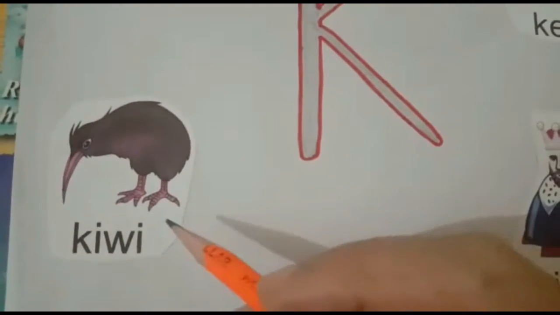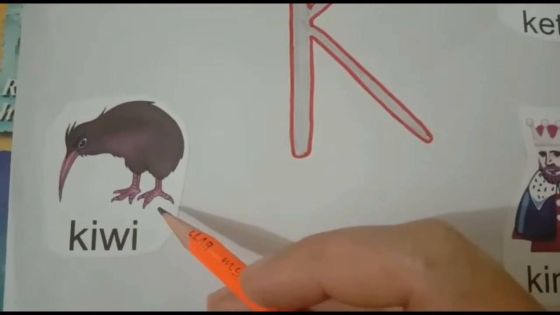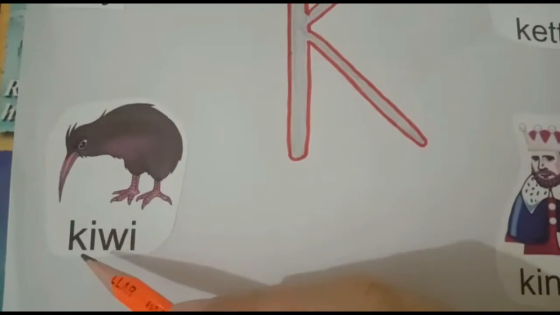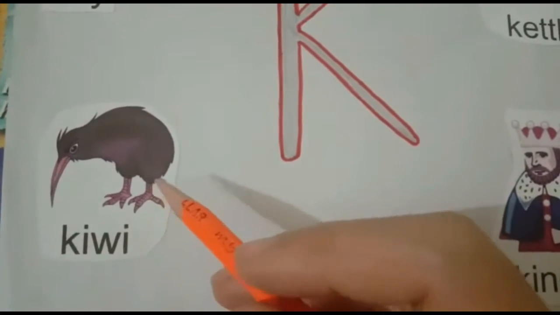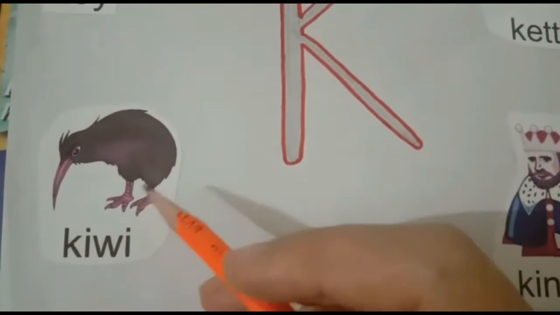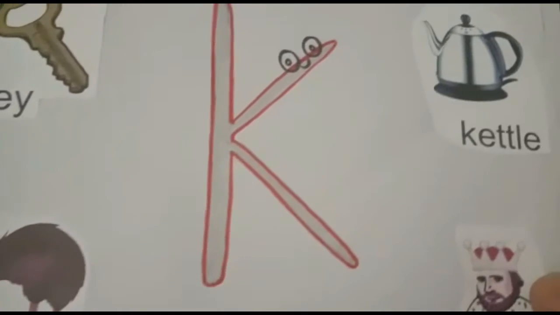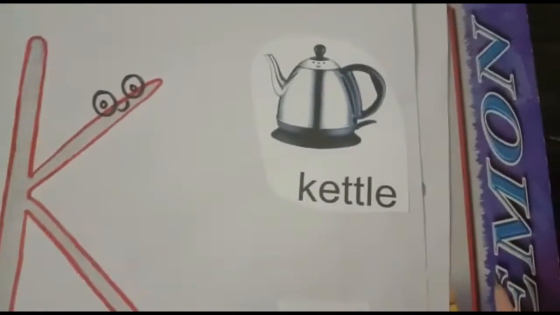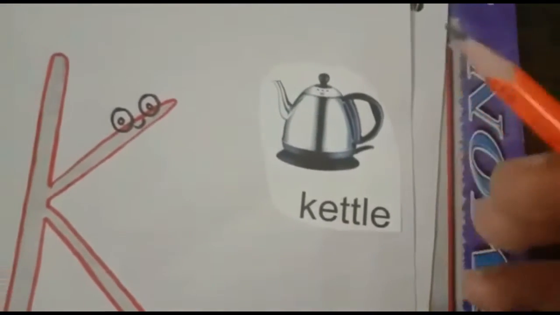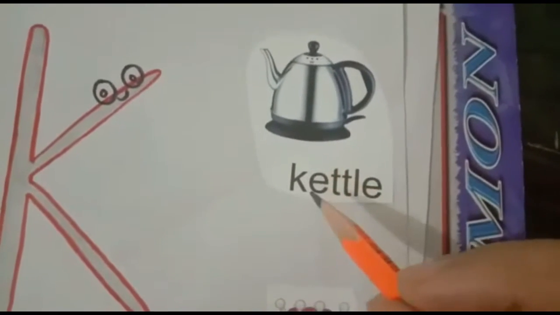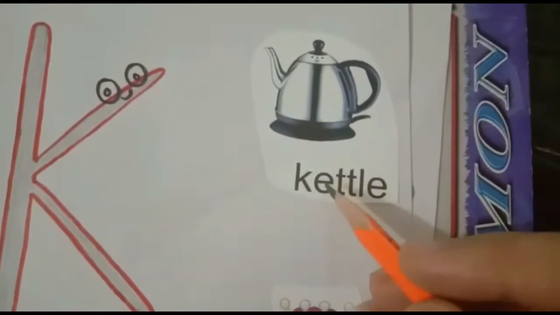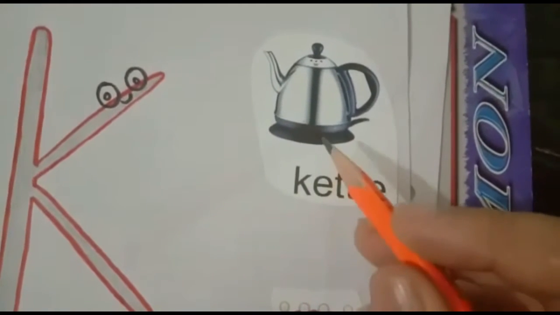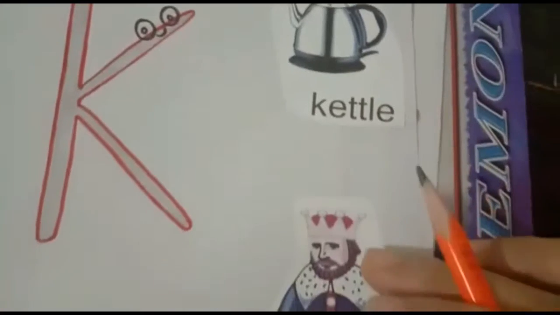Now next picture. Yes, this is a kiwi. This is a bird. K, K, kiwi. K is the first letter in kiwi. Now next word. Yes, here you can see a cattle. K, K, cattle. K is the first letter in cattle.